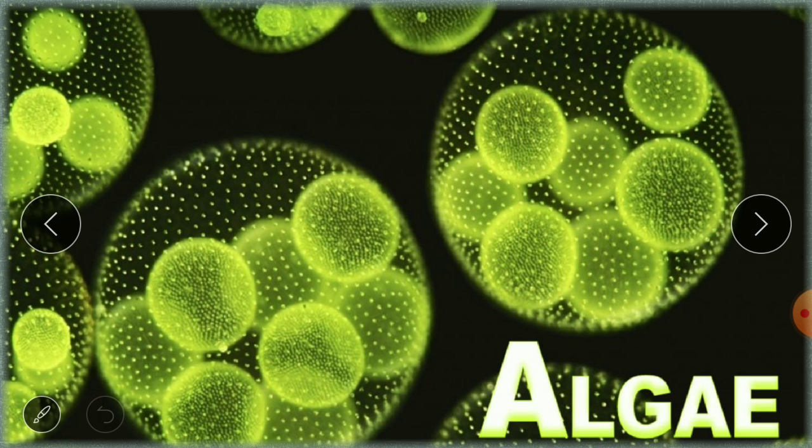Photosynthesis: photo is light, synthesis is production of food. Using the sunlight, they are preparing their own food. And because they are preparing their own food, they are called autotrophs. Auto means on their own and trophic means food producing, own food producing organisms.